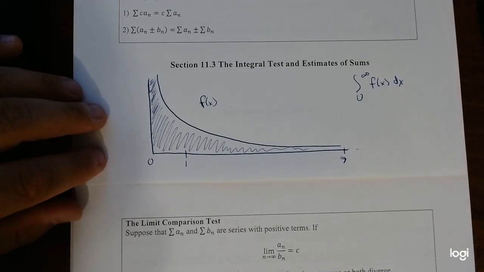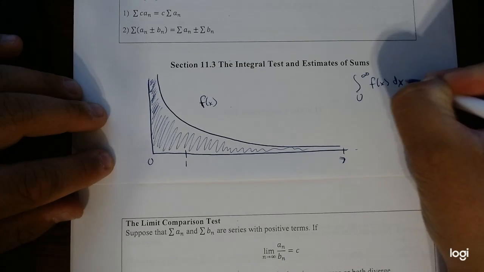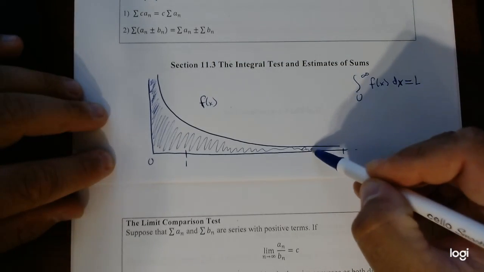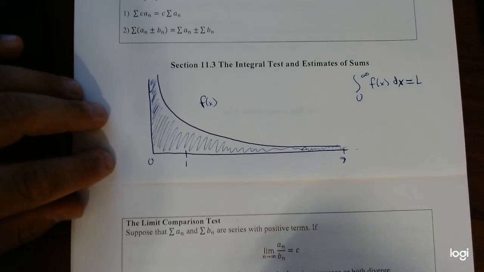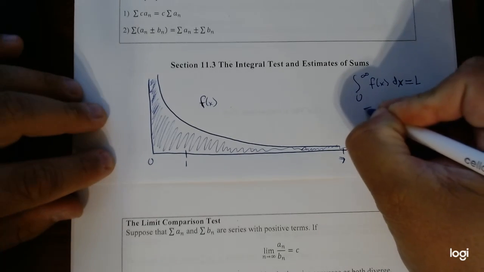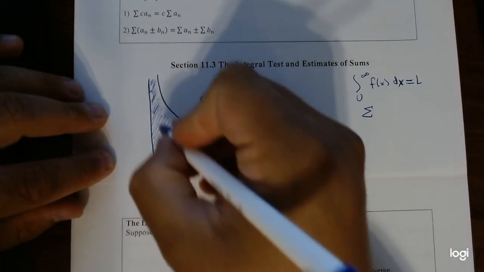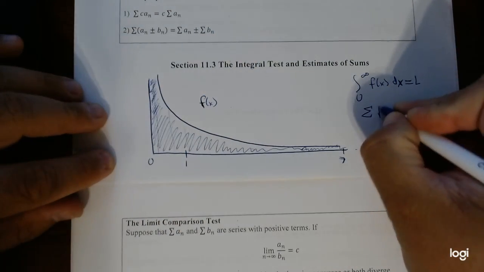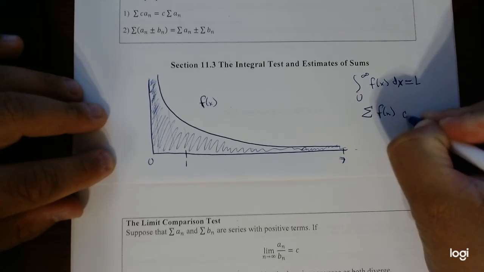And if this integral actually gives us a value itself, as it goes to infinity, eventually it will touch, in this case, 0. So if it finds an actual value, therefore the sum of all of these individual rectangles put together, the sum of the series itself, actually converges.